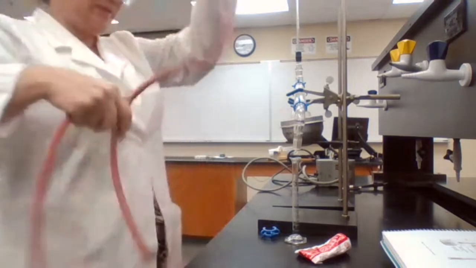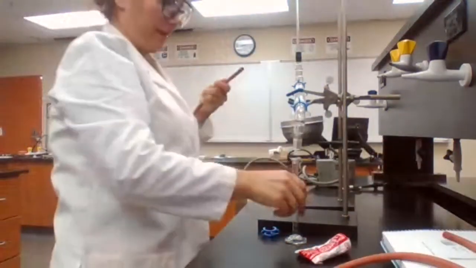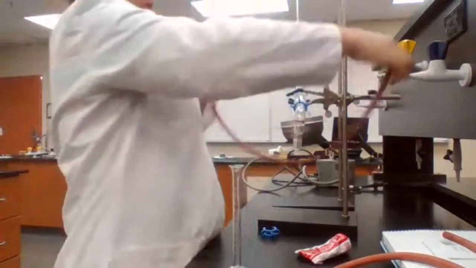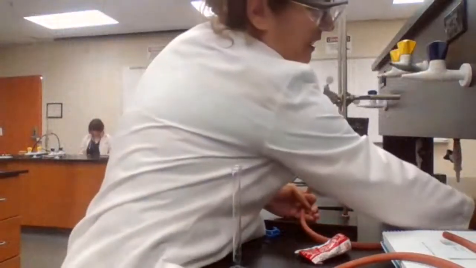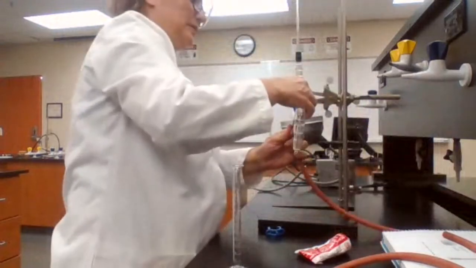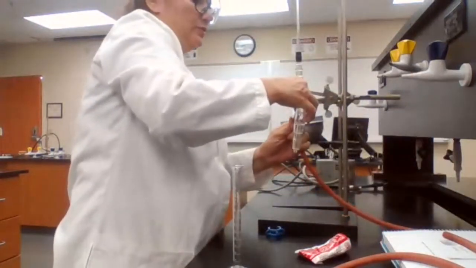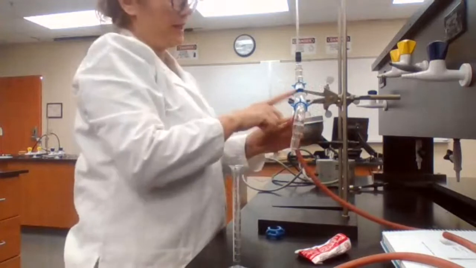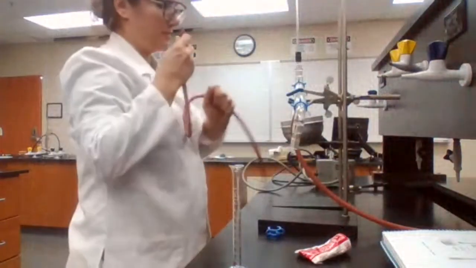The last part is connecting the condenser to the water hose to have a gentle flow of water in the condenser. The water should be going in from the lower end and out from the upper end of the condenser.